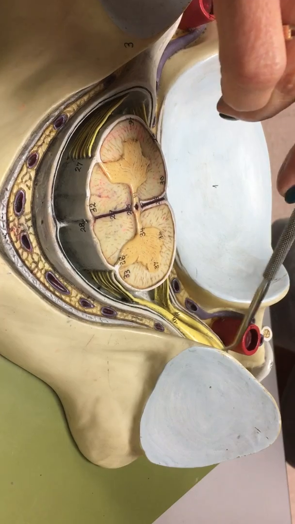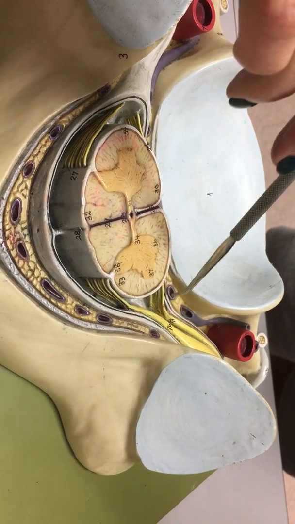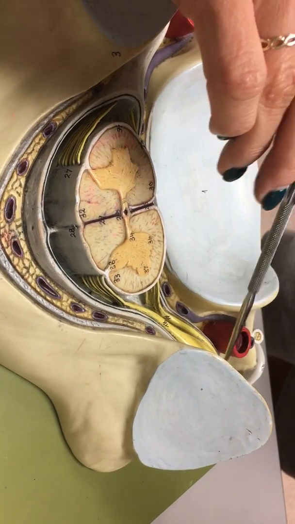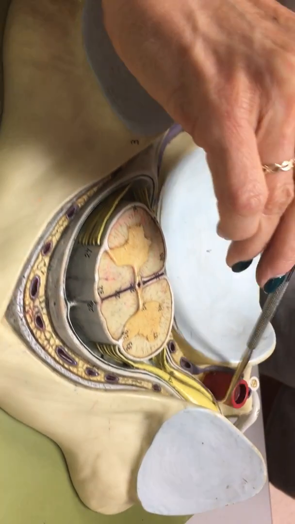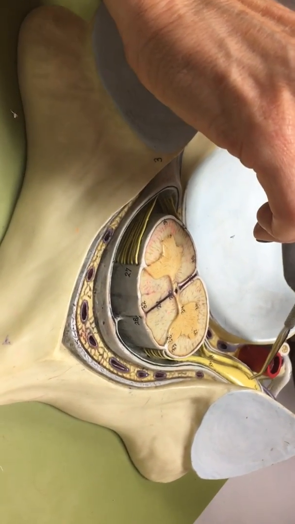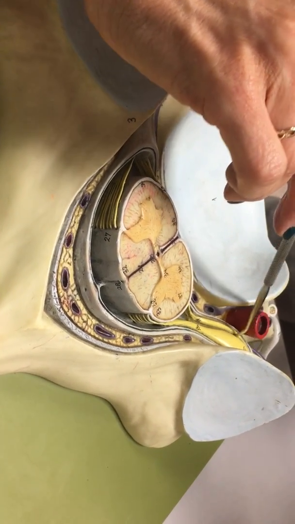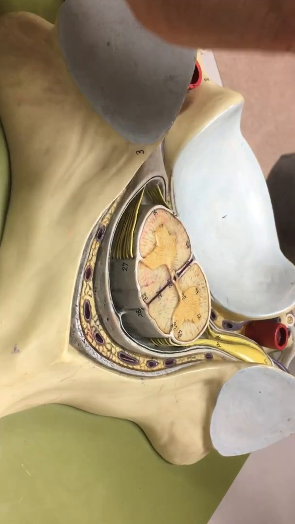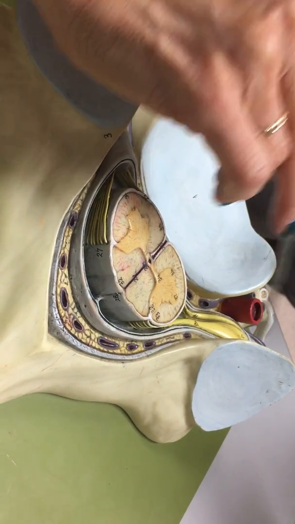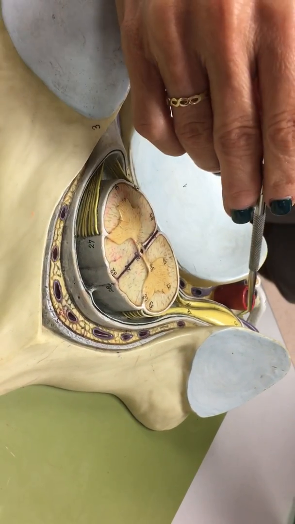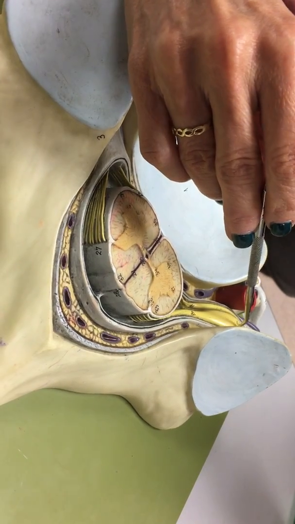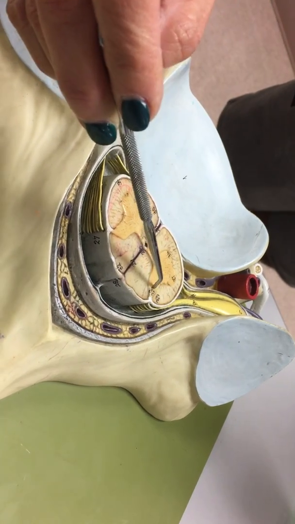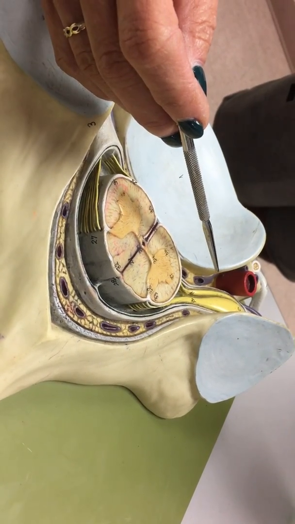So that means the posterior root would be? Unipolar sensory neurons. Exactly. The unipolar sensory neurons have their cell bodies here. And so what is this thing called? Posterior root ganglion. That's right. Posterior root ganglion. And so that is for the sensory neuron cell bodies. Okay, and then the axon comes into the posterior horn.